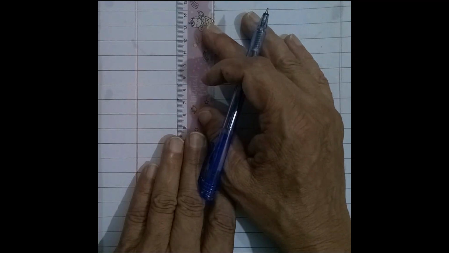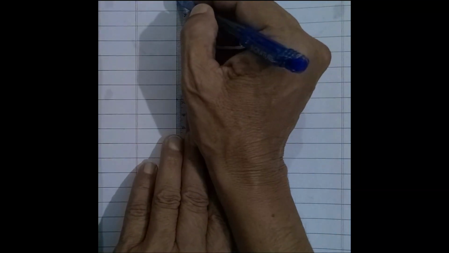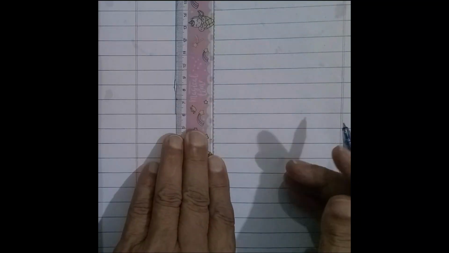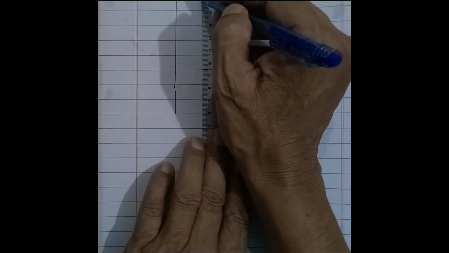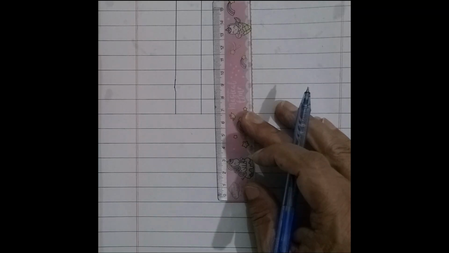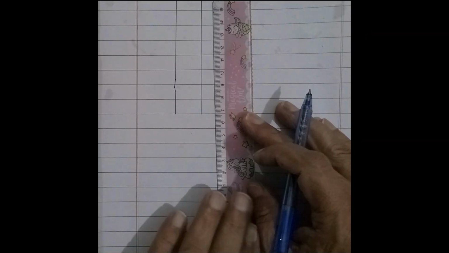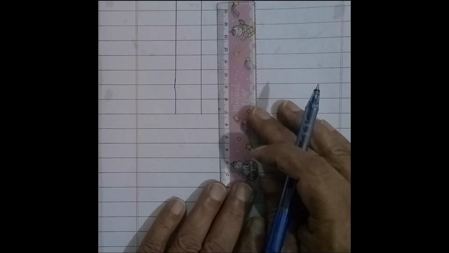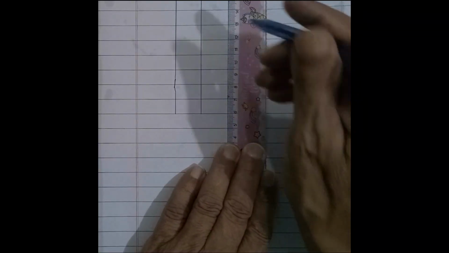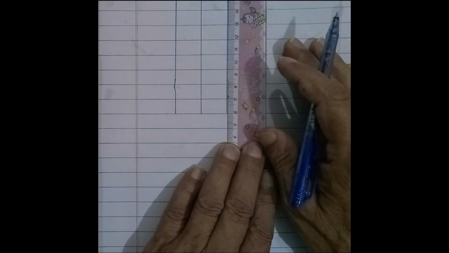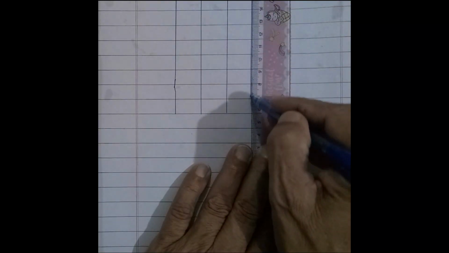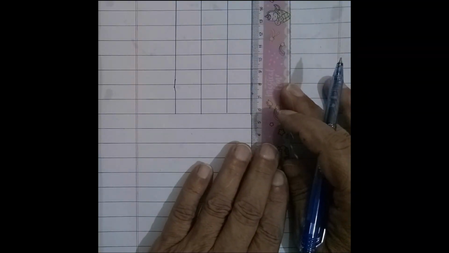First we write the class intervals, and next the frequency, and next we find the midpoint of the class interval, and next we find the fx.